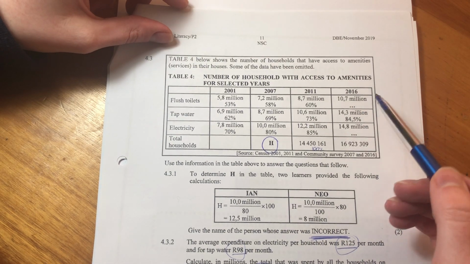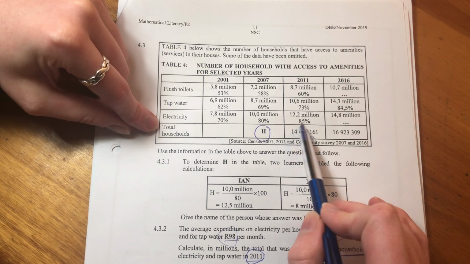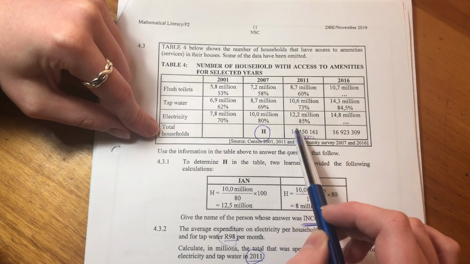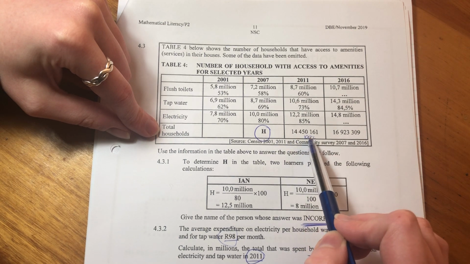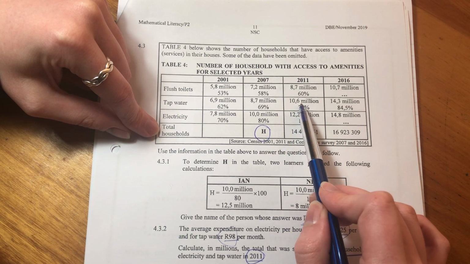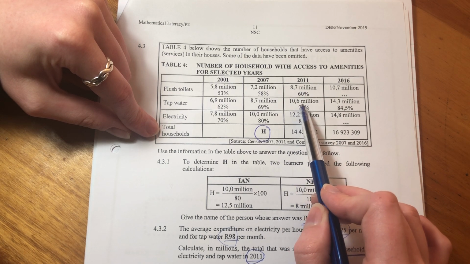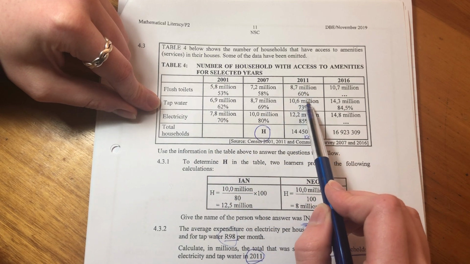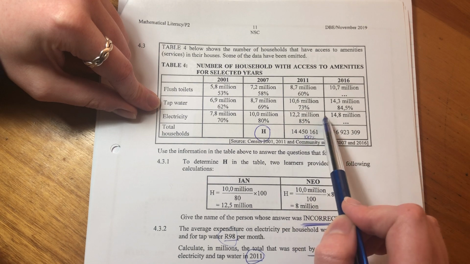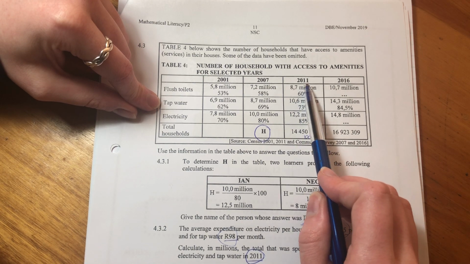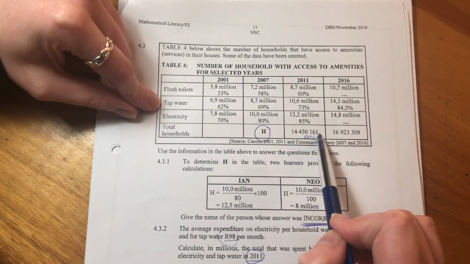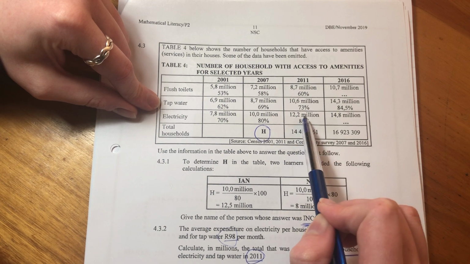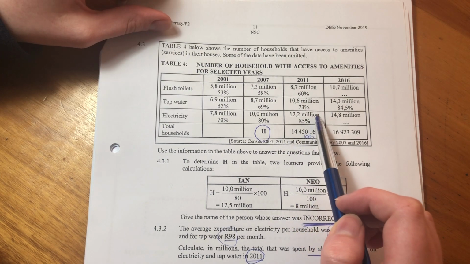So what's also important here is that the total households at the bottom is not just the sum of all of the ones above it. Because the total at the bottom represents 100% of households, whereas each of these represents a percentage of households that have this specific amenity. But as I said, some households will fall into each of these categories, so we don't want to double count them. That's why it's important to see that this is not just a sum of these. It's saying how many households there are, and then what percentage of these households have each of these different services. It's important to view it that way.